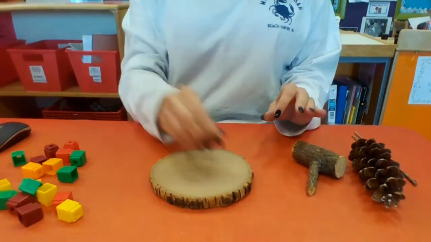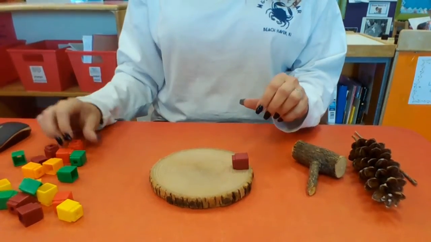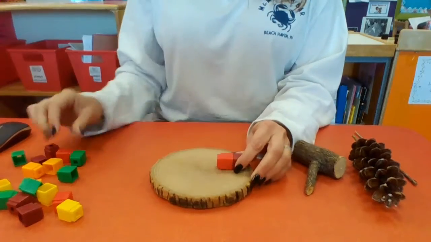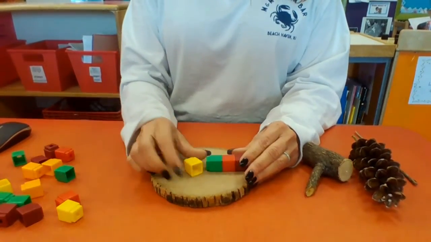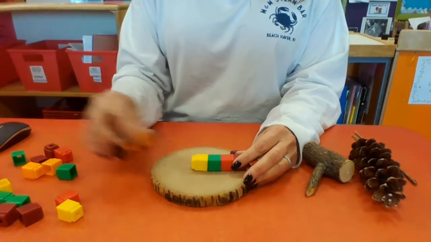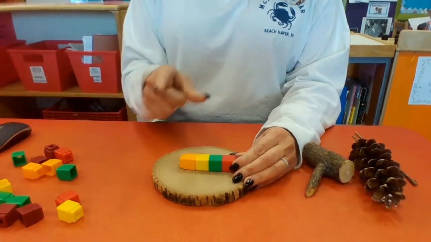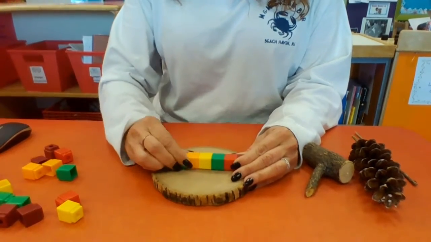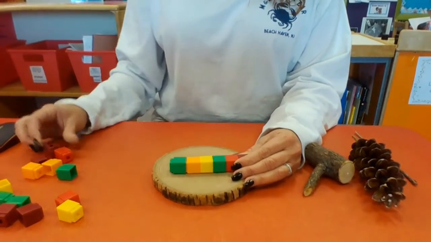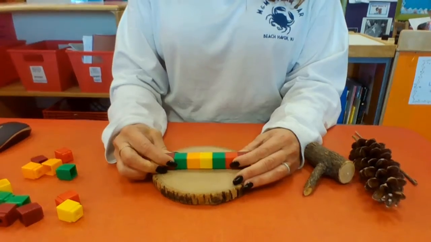and I'm going to take my cubes. I'm going to line them up. Do you guys notice anything about my cubes today? They're different colors, but what do you notice about the cubes? Yeah, they do. They look like the colors of the leaves during fall. That's pretty cool if you guys notice that.